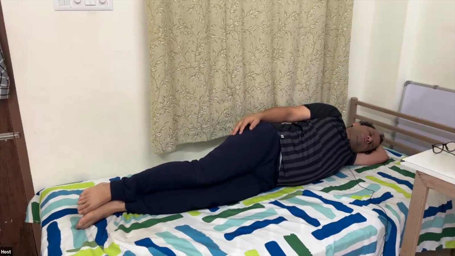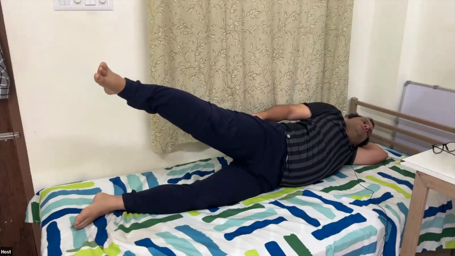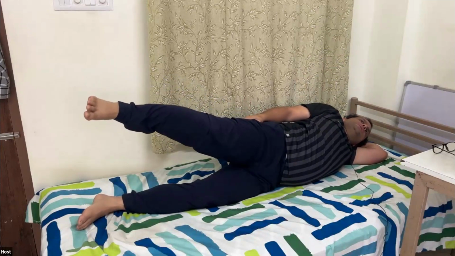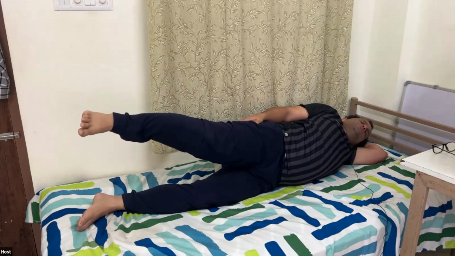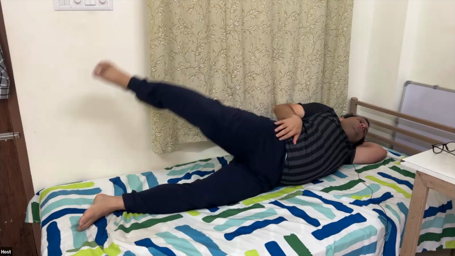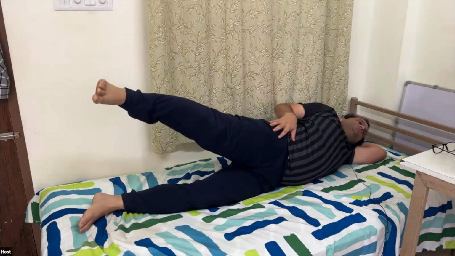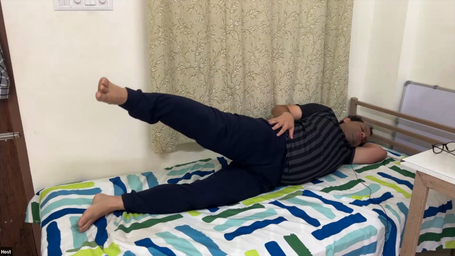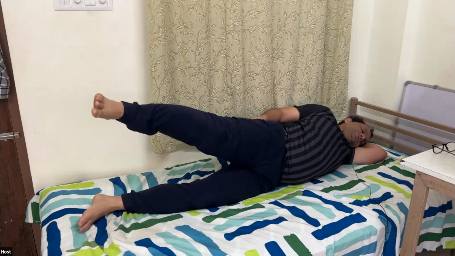Relax for a while. We are lifting the leg up to 30 degrees. And now we'll do the movement here. Start now. Movement just by the hip. No need to do this much, just a little bit. 1, 2, 3, 4, 5, 6, 7, 8, 9, 10.